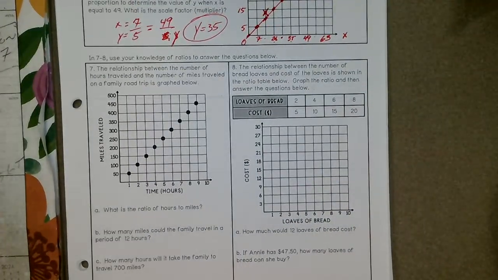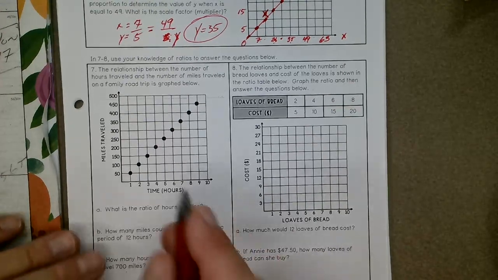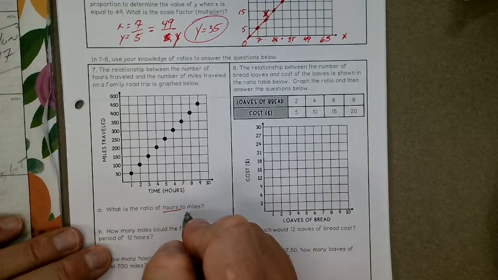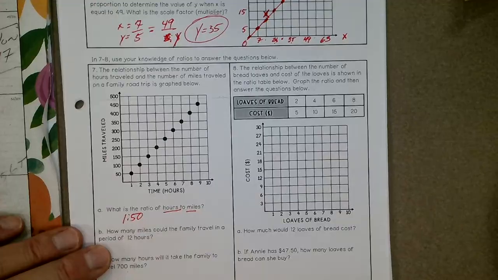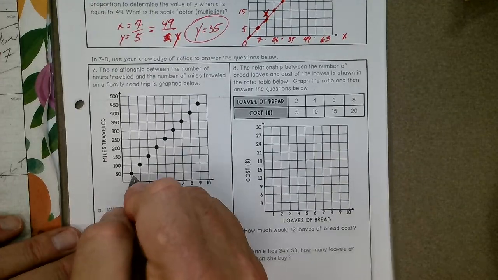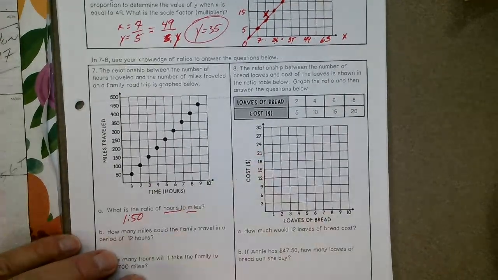The relationship between the number of hours traveled and the number of miles traveled on a family road trip is graphed below. What is the ratio of hours to miles? 1 to 50. That it is, 1 to 50, right? Number 2, or letter B. How many miles could the family travel in a period of 12 hours? Well, it only goes to 10.